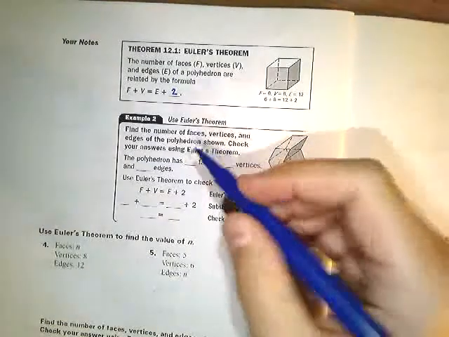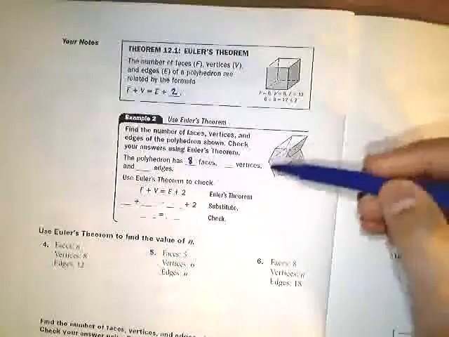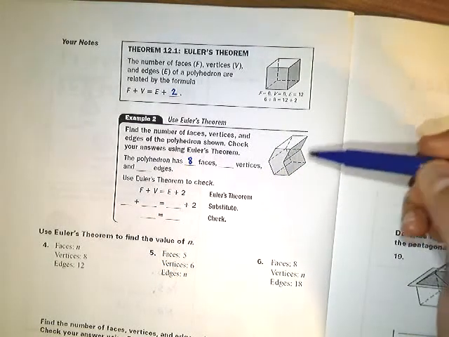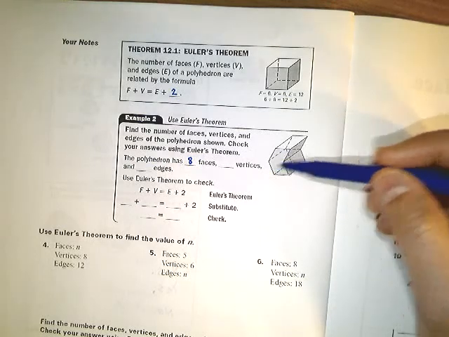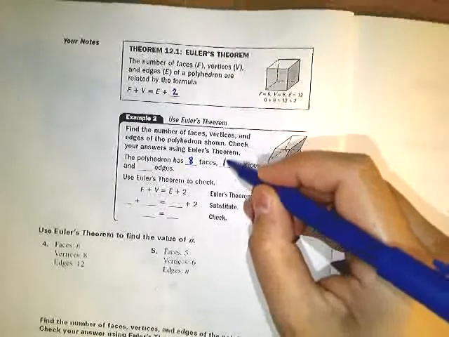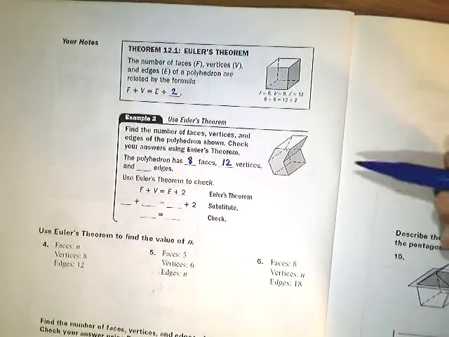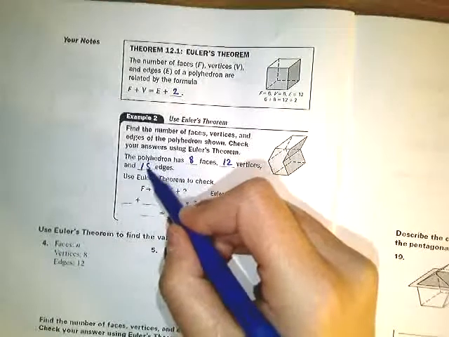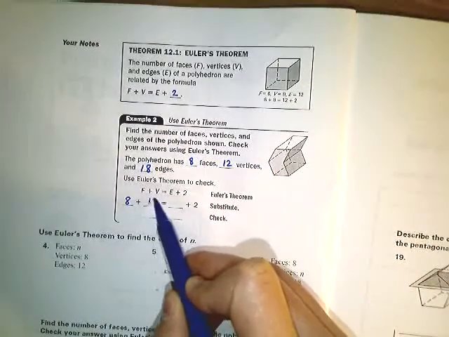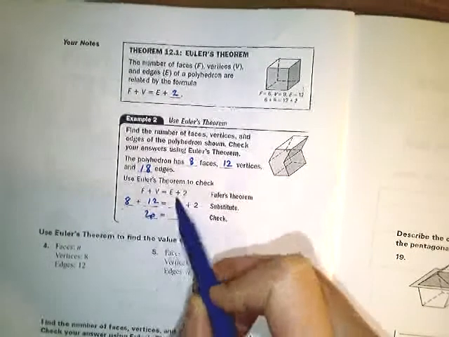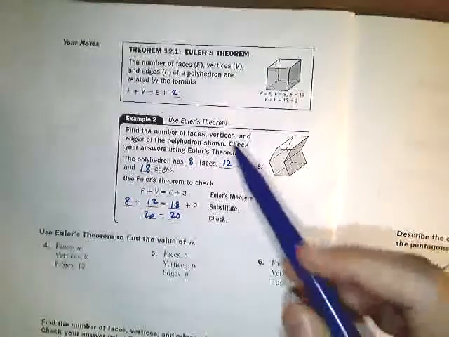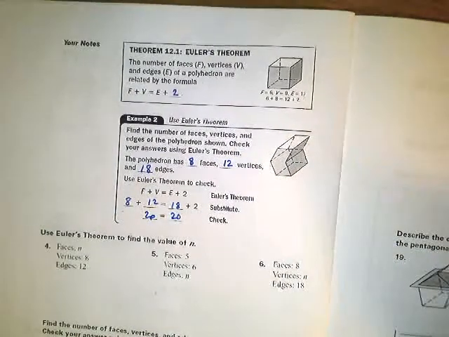So for example, here's a three-dimensional object with all flat surfaces. It has 8 faces, 1 in the front, 1 in the back, 1 on the top, 1 on the bottom, 2 on this side and 2 on that side. That's 8. How many corners does it have? 1, 2, 3, 4, 5, 6, 7, 8, 9, 10, 11, 12. 12 vertices. And it has 18 edges if you count them all up. So 8 faces plus 12 vertices is 20. So is it true that 18 plus 2 is 20? Yes. Euler's theorem is right again.